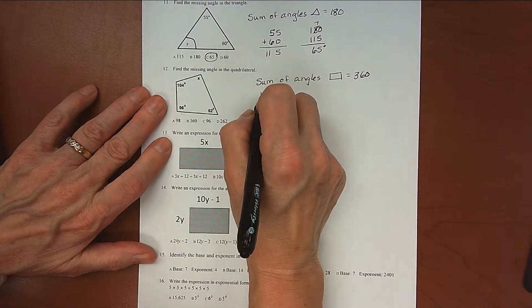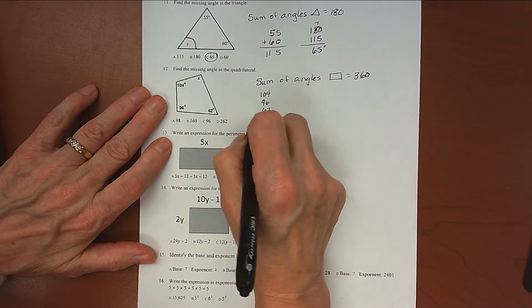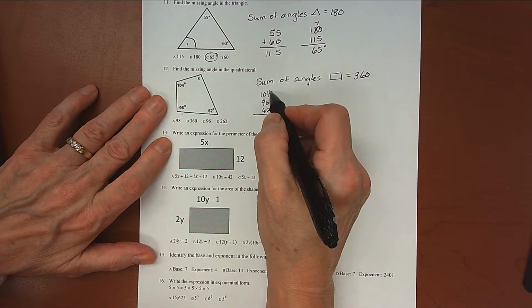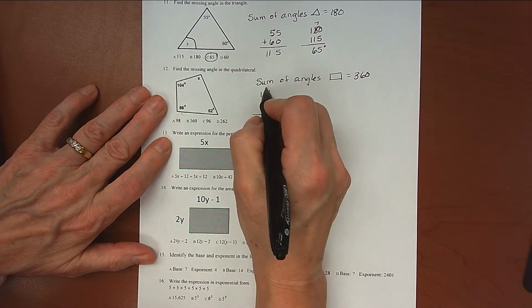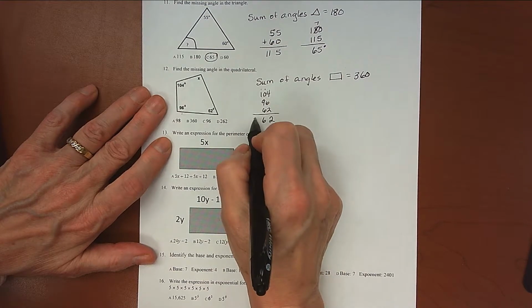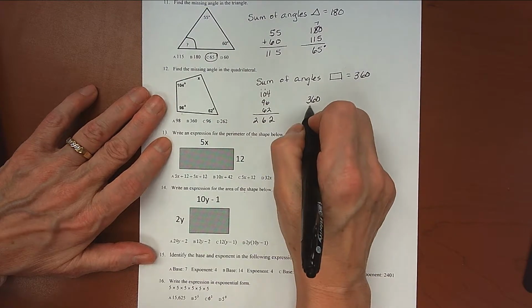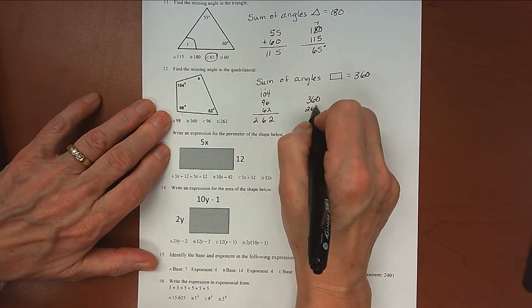So we've got 104, 96, and 62. 6 and 4 is 10, and 2 more is 12. Carry my 1. 9 and 1 is 10, and 6 is 16. Carry my 1, 262. So we take our 360 that all four angles should sum to and subtract our 262.